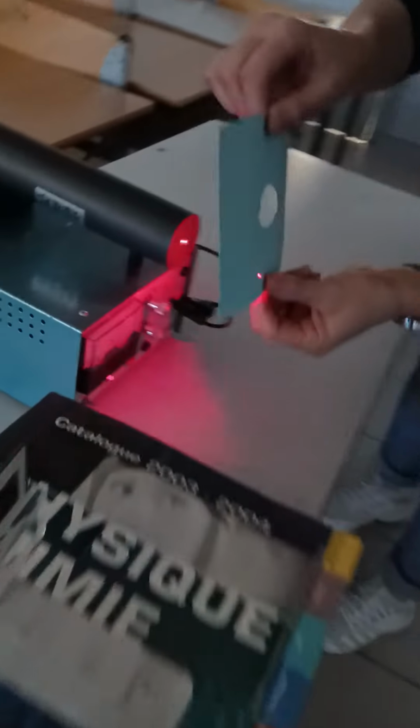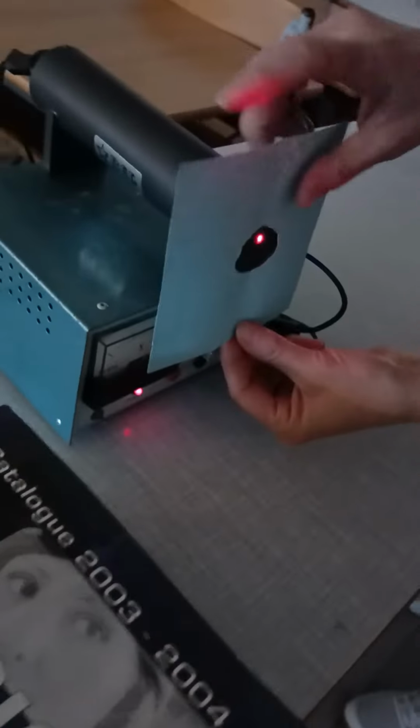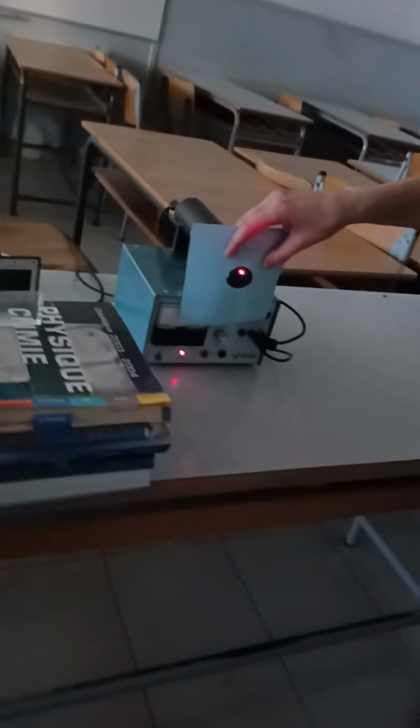I will place the cardboard parallel to the screen and in front of the laser box so that the laser beam passes through the circular aperture. What do you observe on the screen? We observe a bright spot of light having a diameter almost equal to that of the laser beam. As expected, light travels in straight lines.